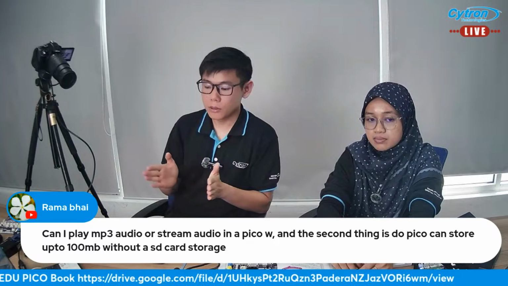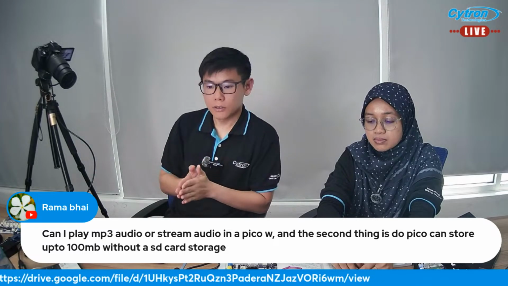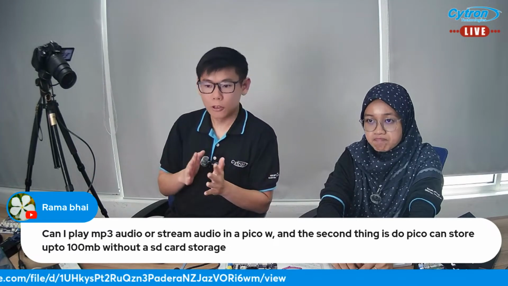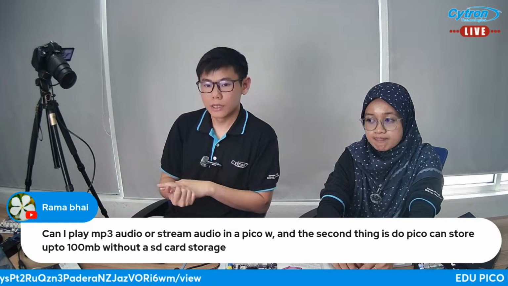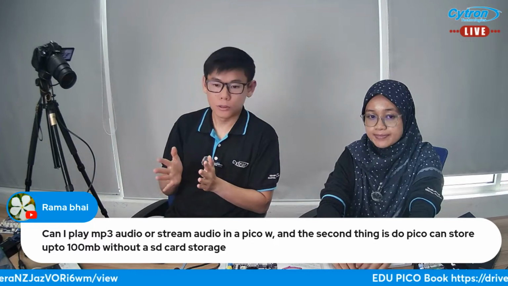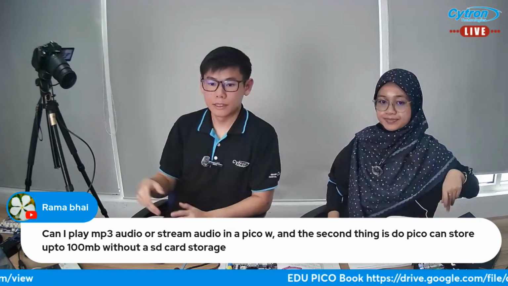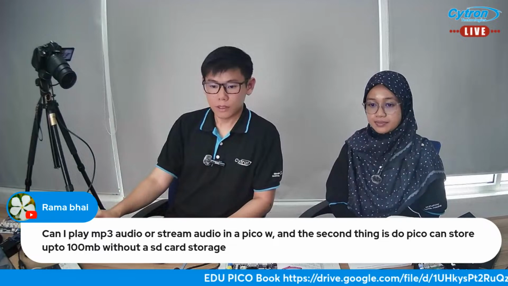The Pico W has a flash storage of up to 2 MB, but then normally you won't go up to 2 MB, and we only recommend you to use less than 500 KB. Okay. So if you want to save simple codes, programs, then okay, you can save it in there. It won't take a lot of space. Okay. All right.